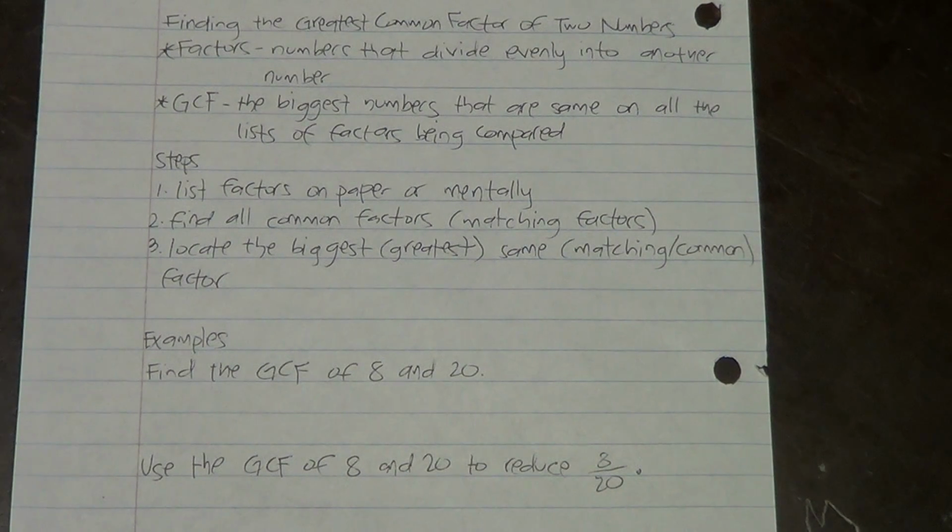And so when we're finding the greatest common factor, or the GCF, we are simply looking for the biggest number that's the same on all of the lists of factors that we're comparing. There are 3 basic steps that we follow in order to find the greatest common factor. We went through it quickly on lesson 91, so we're going to go over it again here in a slower fashion.